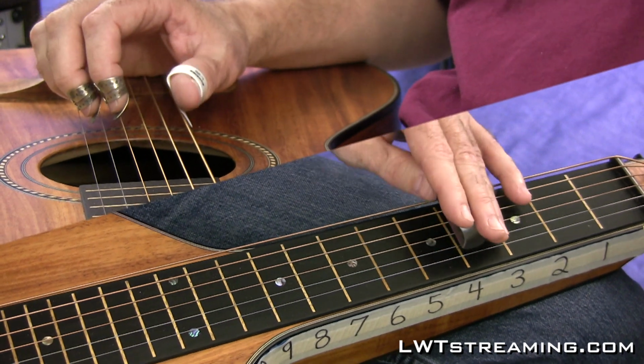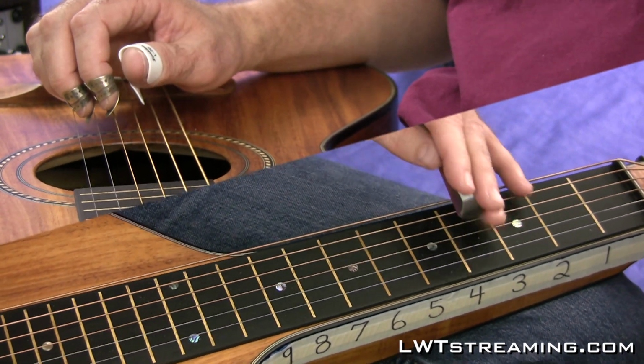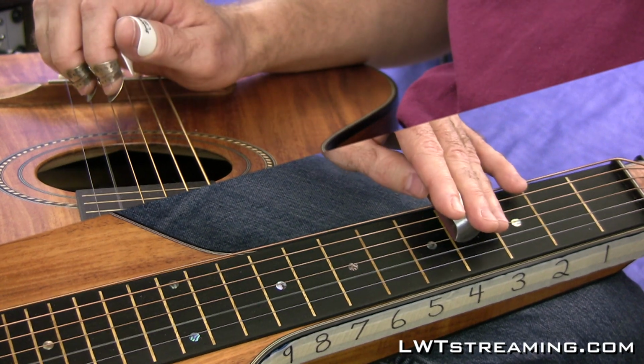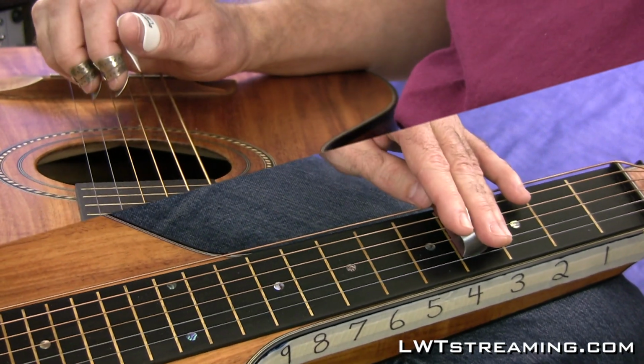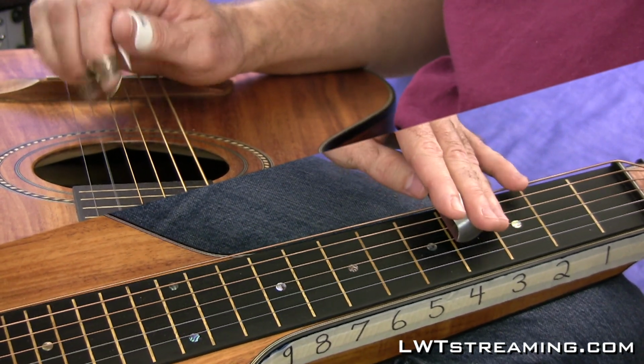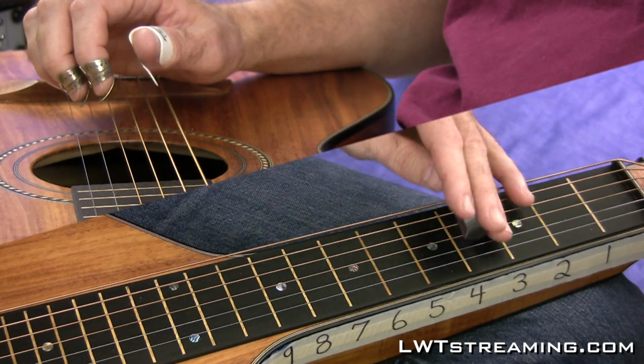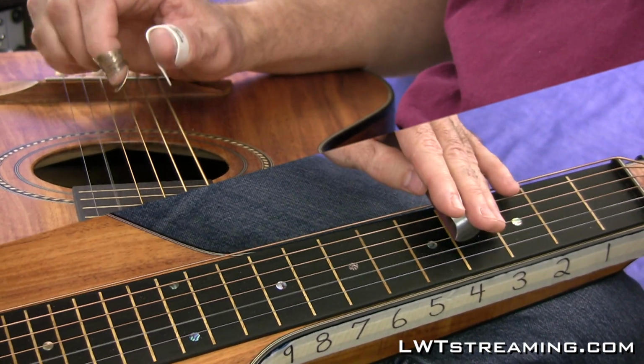Now you could, if you wanted to play the melody, you could pull your bar back for and the so and, because that open 2nd string is the melody for and.